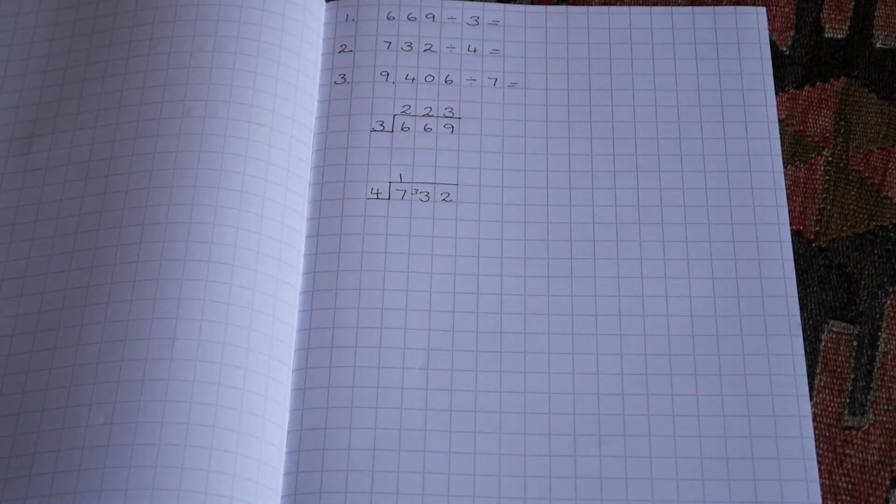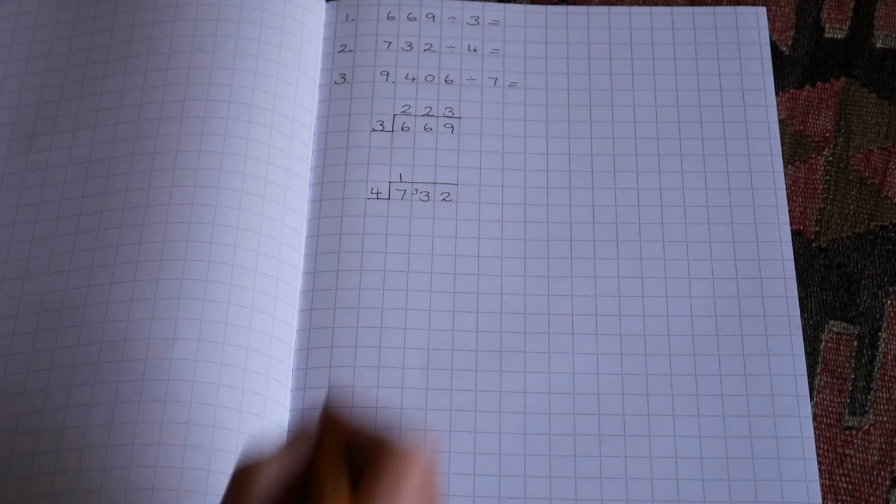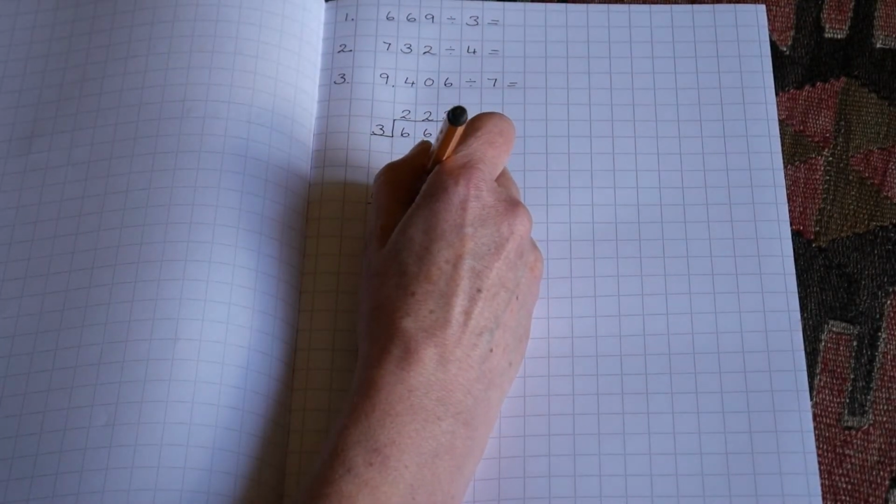Now I'm going to ask myself, how many 4s are there in 33? Again, your times tables facts are going to help you here. I know that there are 8 groups of 4 in 33. 8 times 4 is 32.